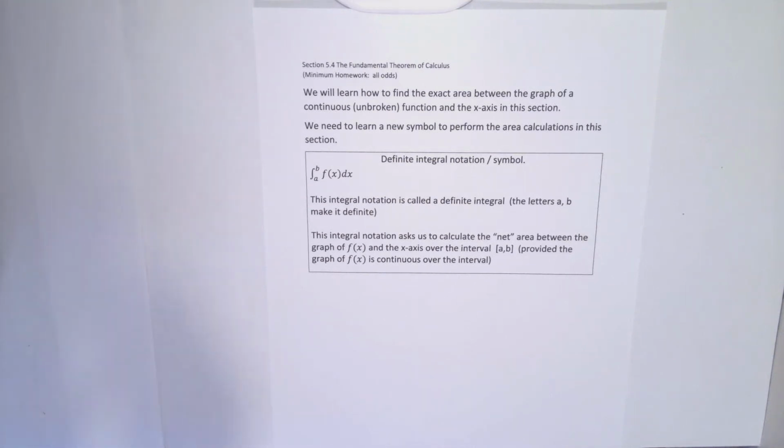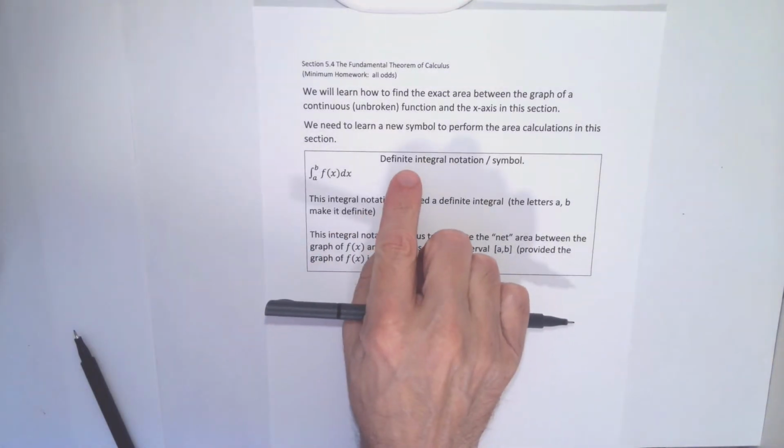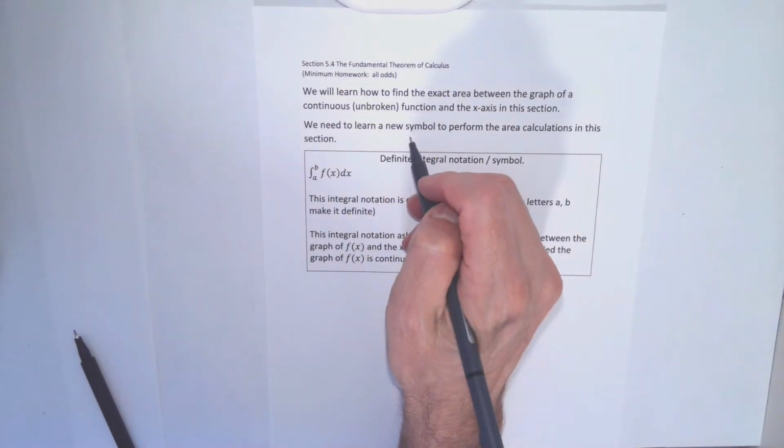In section 5.4, we combine finding integrals like we did in 5.1 and 5.2 with finding areas like we did in 5.3. Kind of combine the skills together, but we're not doing any geometry per se. It's mostly just going to be calculus. And this is specifically what we're going to do. We're going to learn something called definite integrals as opposed to indefinite integrals.